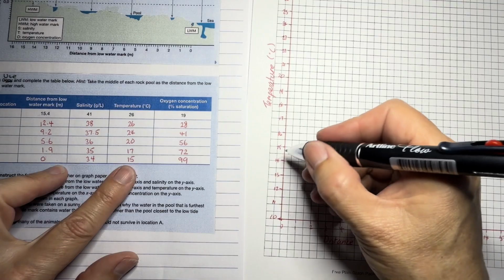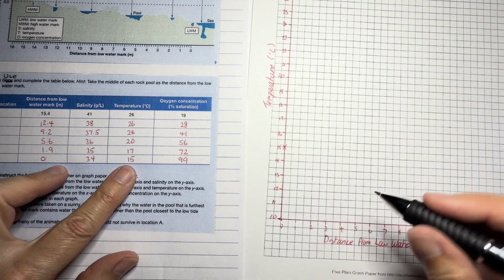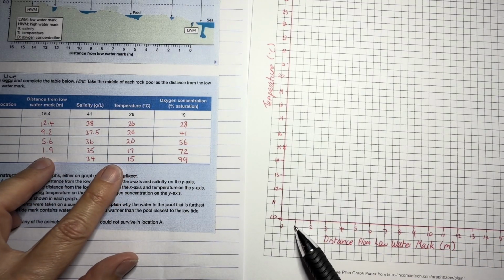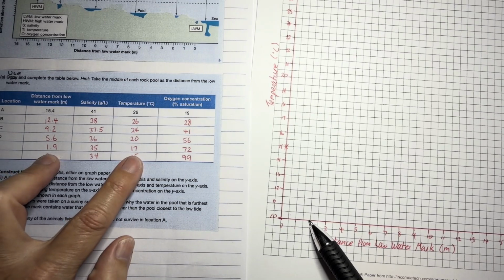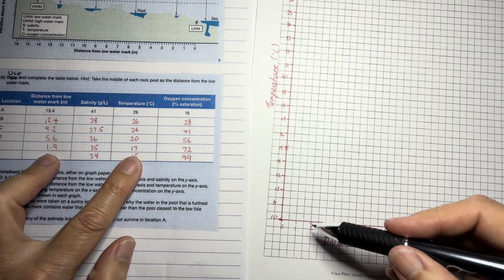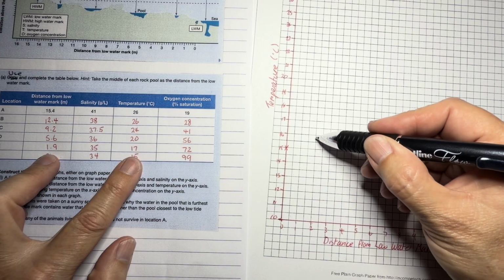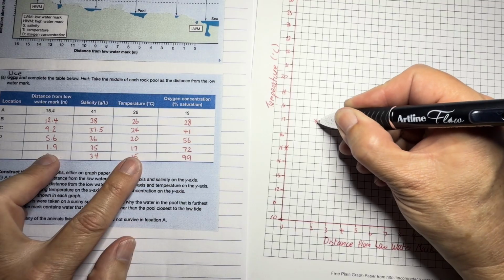So I just come up here, and I'm still on the axis, and I'm going to put a cross as the temperature markers. Next one, distance of 1.9, so almost 2, not right on 2, just less than 2. The temperature is 17. So I'll make sure I stay there, 14, 15, 16, 17, and I put a cross there.